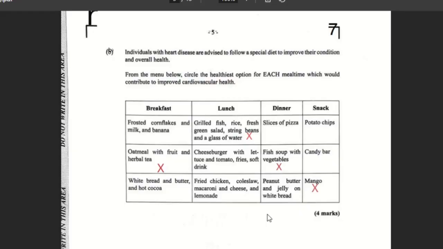And then dinner, slices of pizza could never be the answer, just on first glance. And then also peanut butter and jelly and white bread could not be the answer either. Too much stuff in there, processed stuff. So the best answer would be fish soup with vegetables, right?